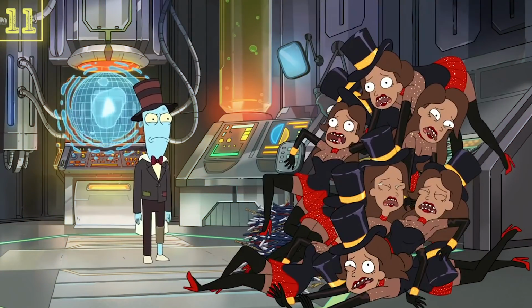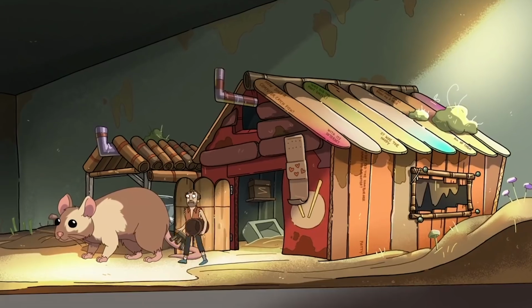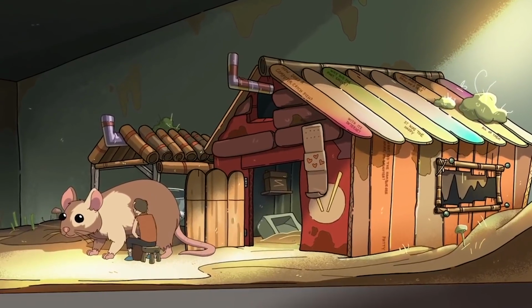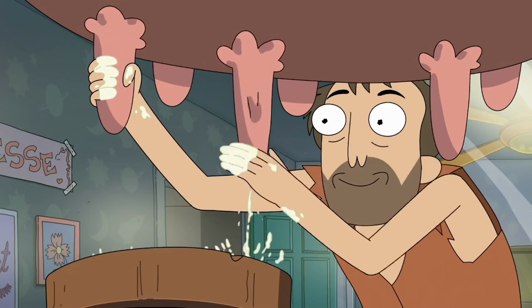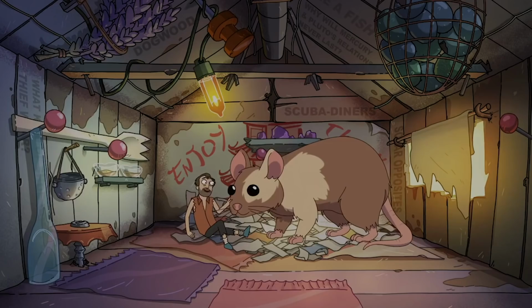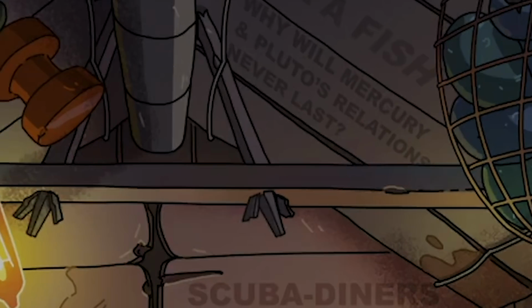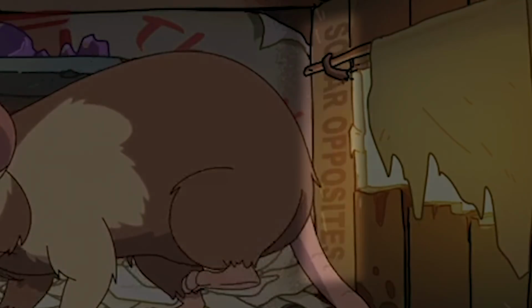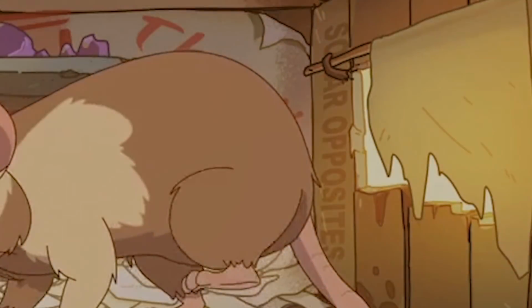The name Solar Opposites is obviously a pun based on the phrase polar opposites, but there's another joke based on the title that's a little trickier to spot. Reddit user He's Covered in Butter's girlfriend pointed out that the house Molly lives in is partially constructed with popsicle sticks with jokes on them. On one of them, we can see a joke, "Why will Mercury and Pluto's relationship never last?" The answer's in the title of the show, because they're solar opposites.